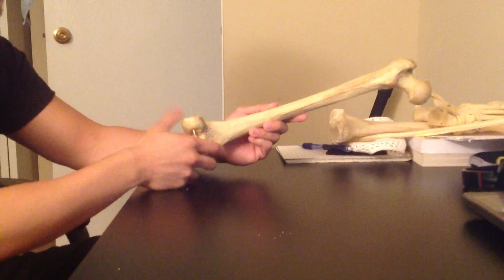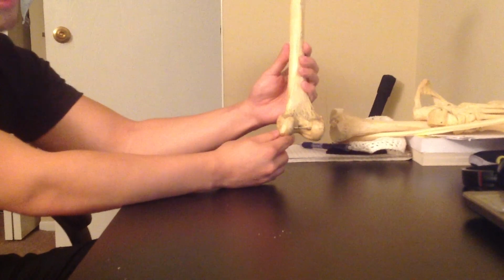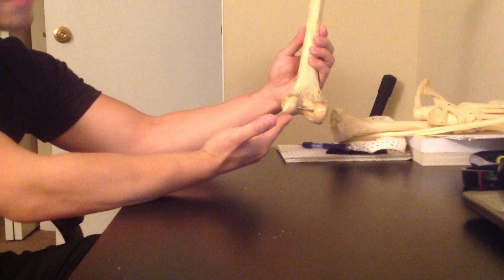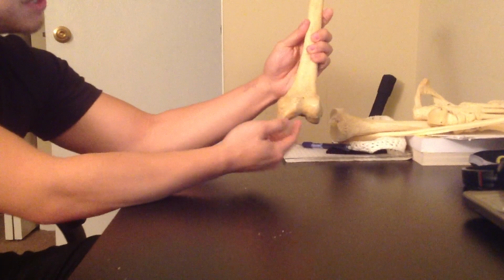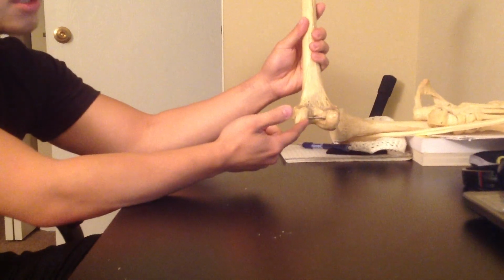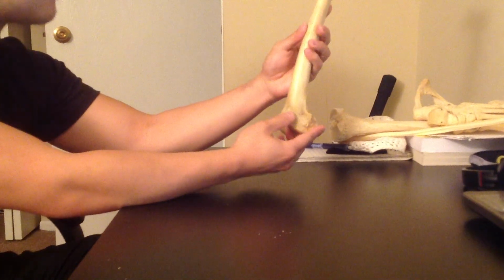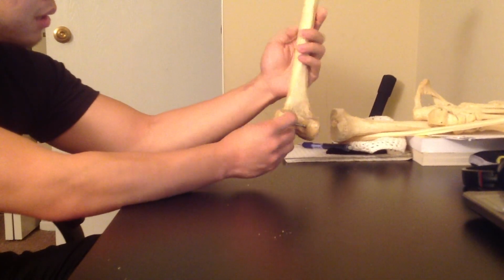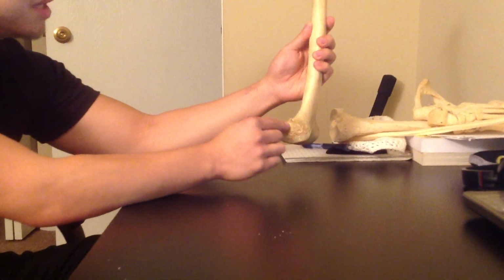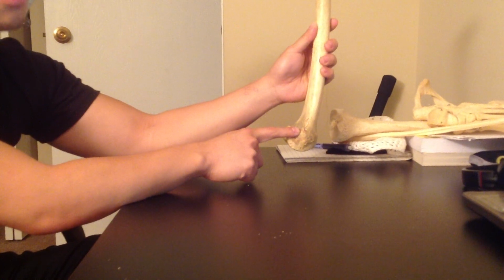Now we can move on to the distal extremity. What we have here, I'm going to turn it up like this. We've got our medial condyle, our lateral condyle, our patellar surface, which is in front, our intercondylar notch, or fossa, and finally, on our medial side, because we know adductors are medial, is your adductor tubercle, which is the insertion of your adductor magnus muscle.